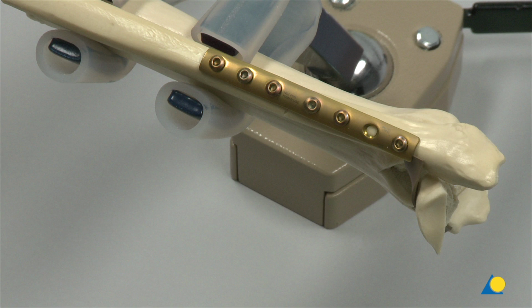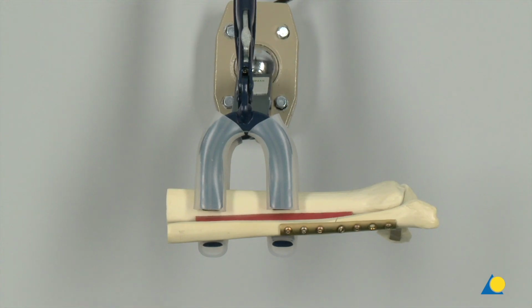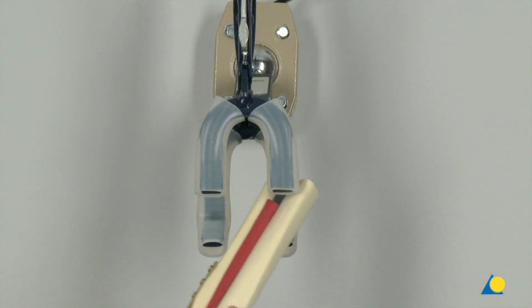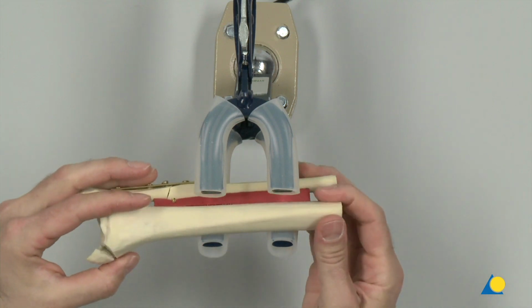All the remaining plate holes are filled, except for the second distal hole, which will be used later for the position screw. To facilitate access to the medial malleolus, the bone model is released from the clamp and rotated 180 degrees.